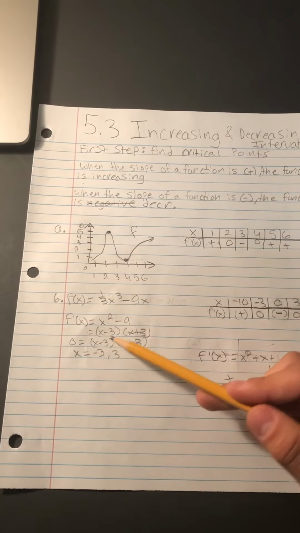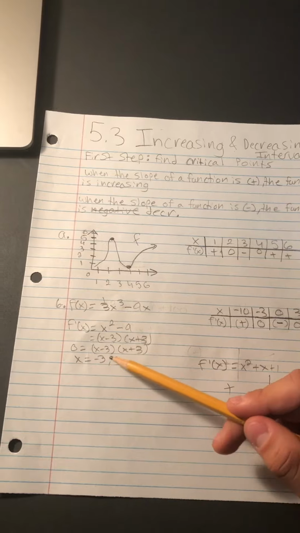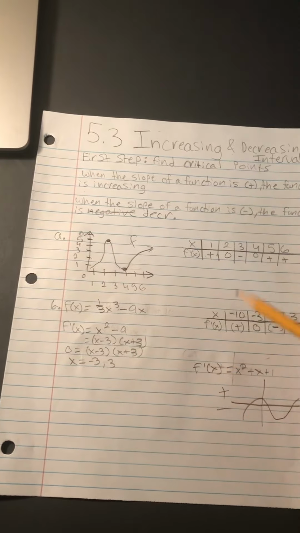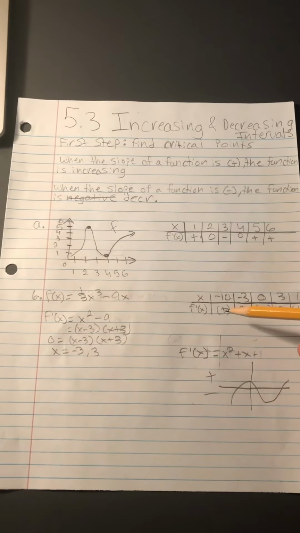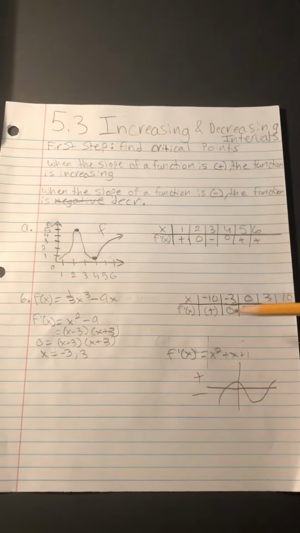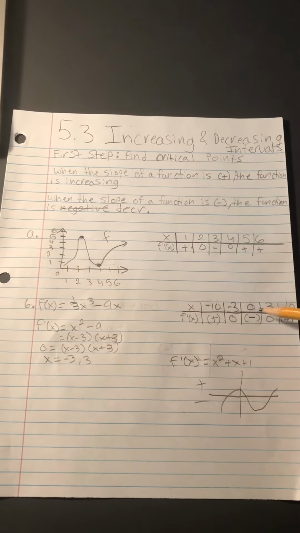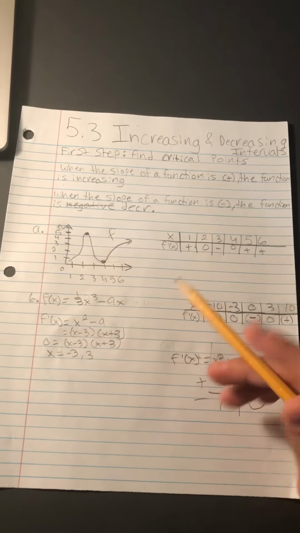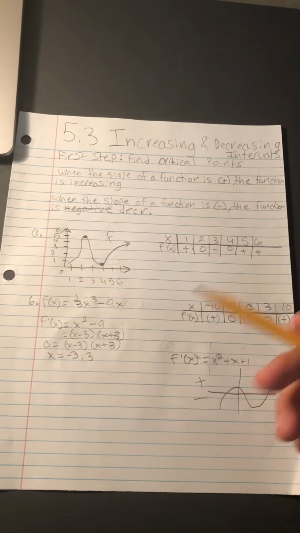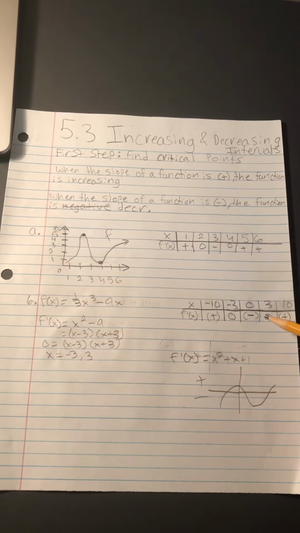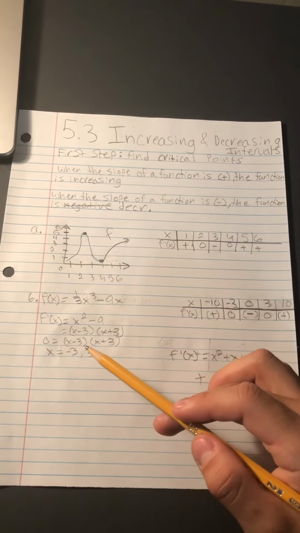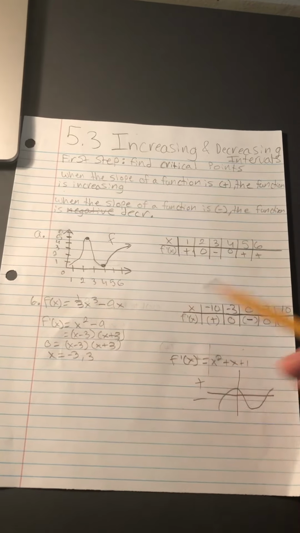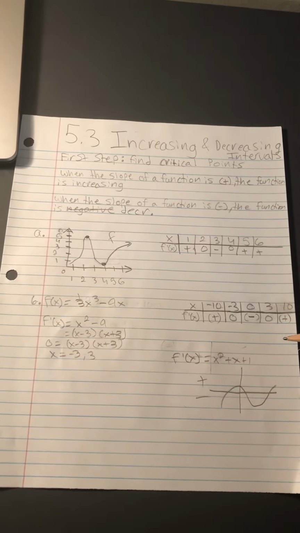Plug negative 10 in here and here to get negative 10 minus 3 is negative 13 times a negative 7, which is a negative times a negative, which gets you a positive. So negative 10 is actually increasing. You hit the critical point. A 0, because it's between both negative 3 and 3. 0 minus 3 is negative 3, and 0 plus 3 is 3. So a negative times a positive is going to be negative. 3 is 0, and 10 minus 3 is 7, times 10 plus 3, which is 13, is positive and positive. So you get it's increasing.